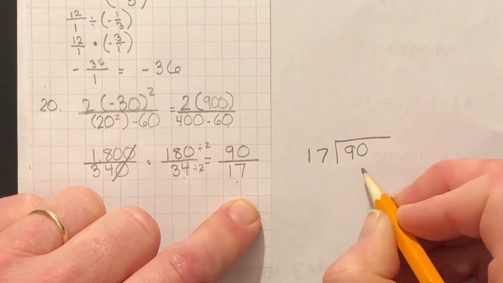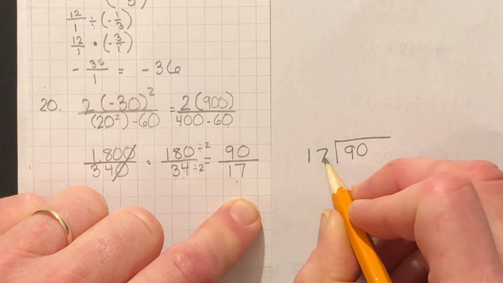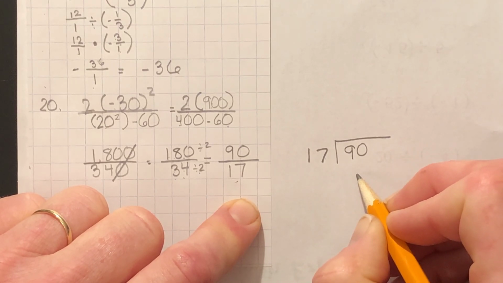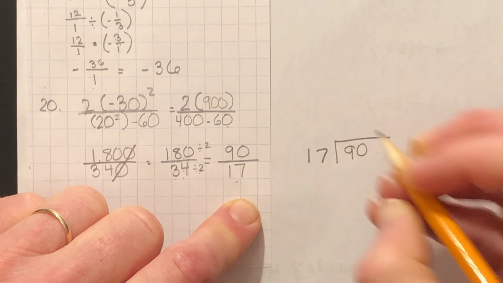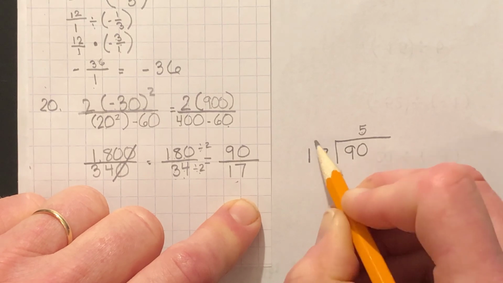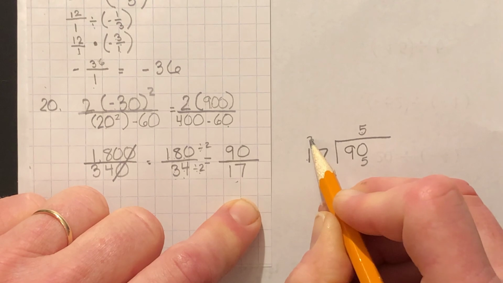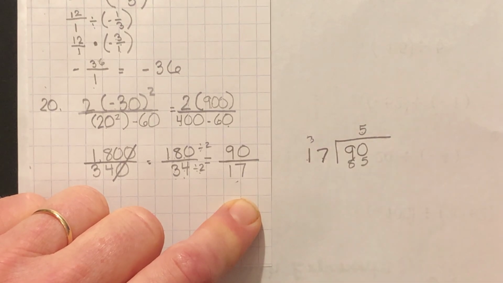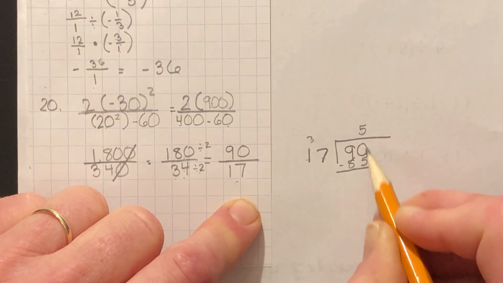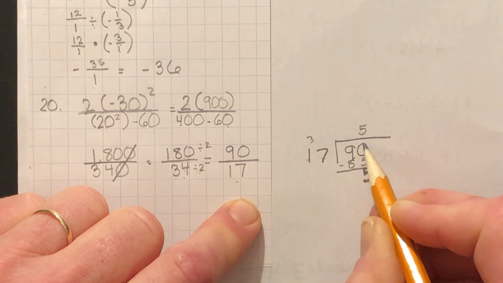Well, I don't know. Let's see, 17 times, okay, let me think of 24. So it's going to be around 5 maybe? I'm going to try 5. I'm pretty confident, so I'm going to just go ahead and multiply it out. 5 times 7 is 35. 5 times 1 is 5, plus 3 is 8. Yep, all right, I was right. I thought I was. Subtract and get 5. 90 minus 85 is 5.